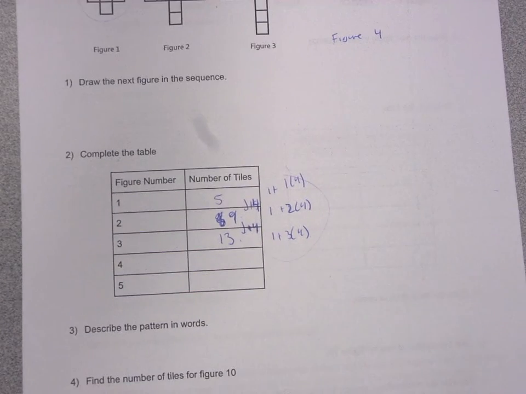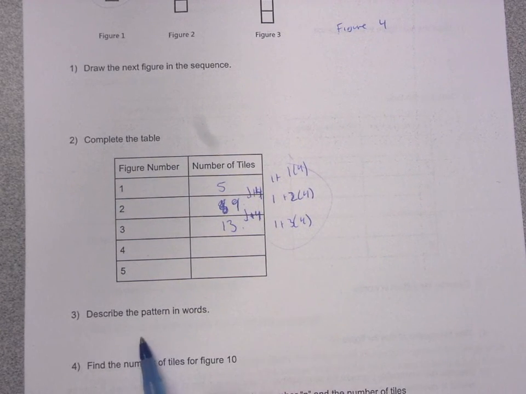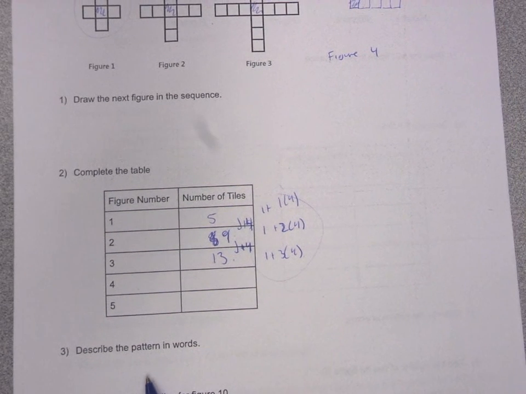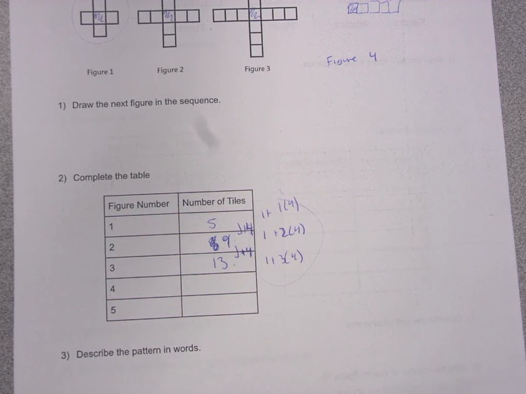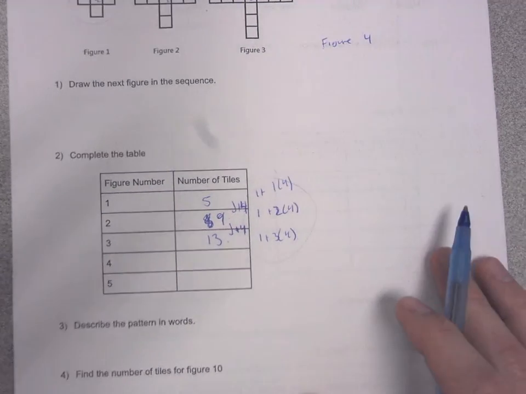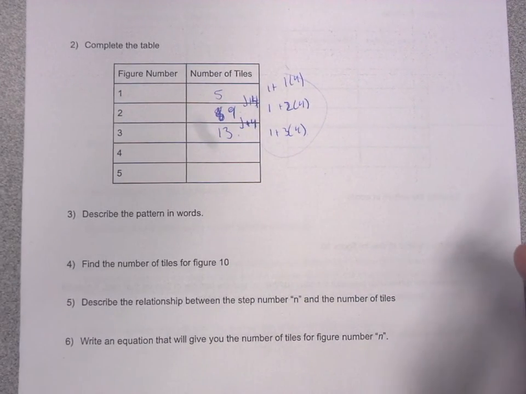You could use different words for that. You can say, well, there's always 1 in the middle, but then I do a different number on each side times 4 or something like that. Okay, find the number of tiles for figure 10.